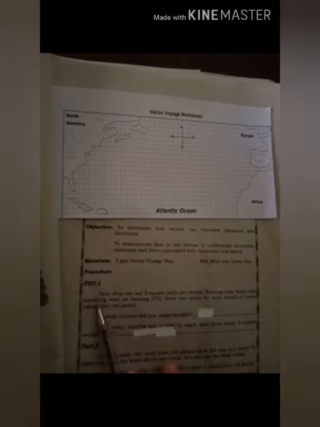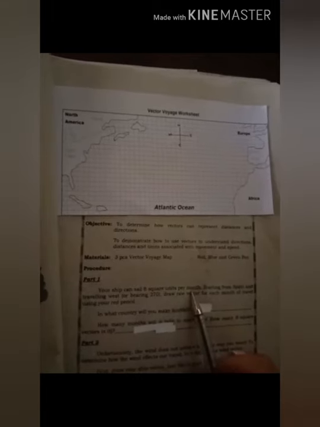So let's start. The first thing that we're going to do is to read the direction. Part 1. Your ship can sail 8 square units per month. 8 square units per month will be considered as speed, which will be magnitude. Starting from Spain and traveling west or bearing 270, draw one vector for each month of travel using your red pencil.